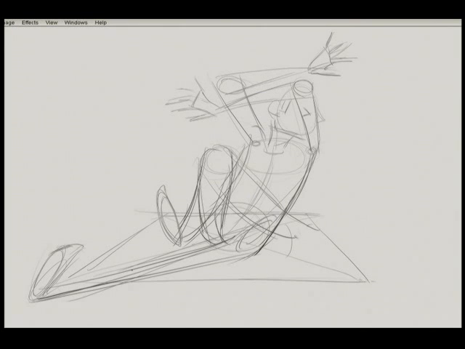Now that I have this rough sketch, if I wanted to, I can use this as a pose reference when I do something a little bit nicer. But that's the thing. Try to figure out what it is that this guy's going to be doing, and don't bank everything on your first sketch.